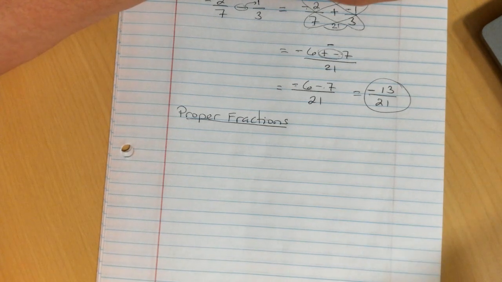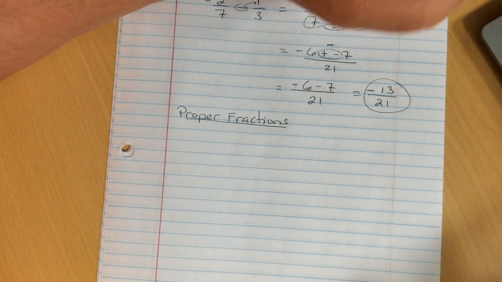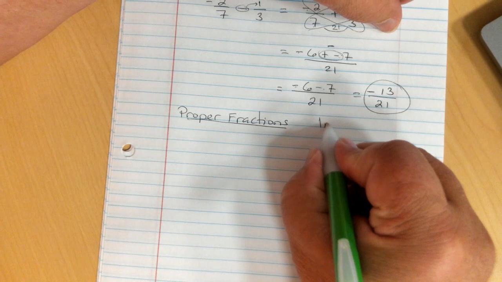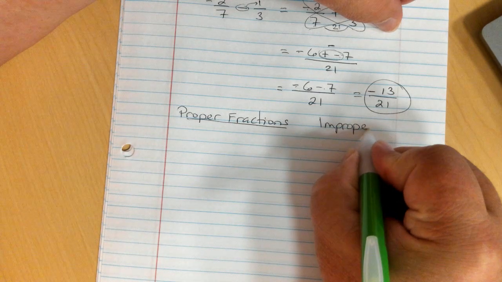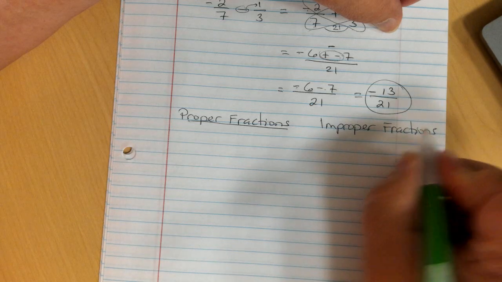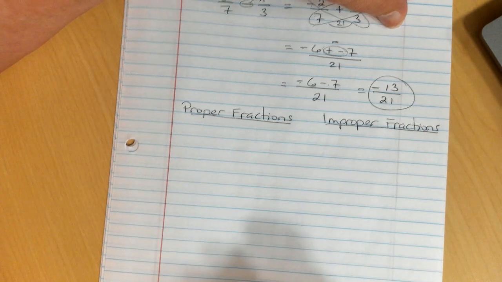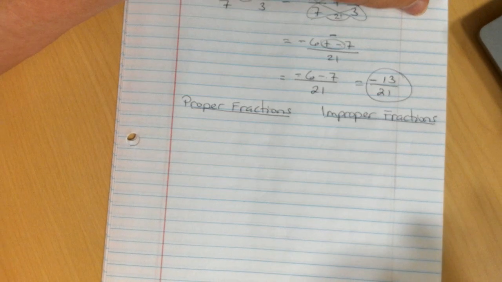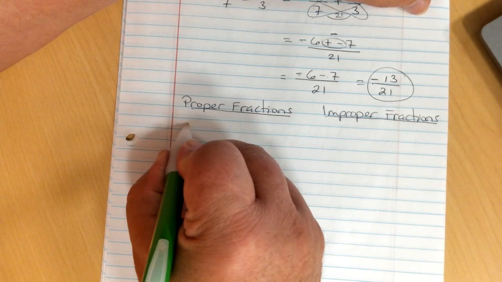The two types of fractions we have, proper versus improper. Proper fractions.